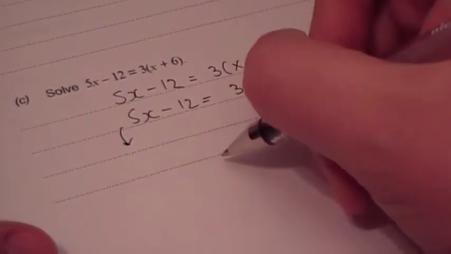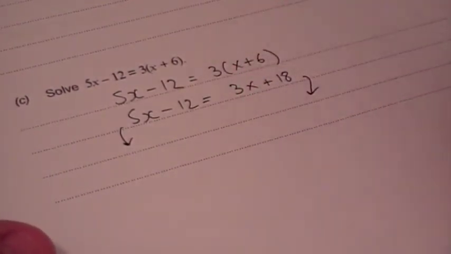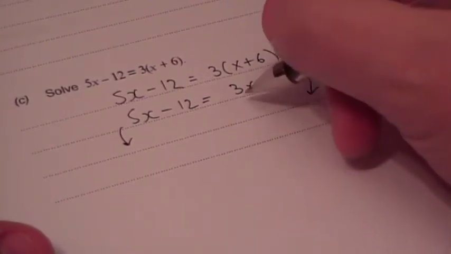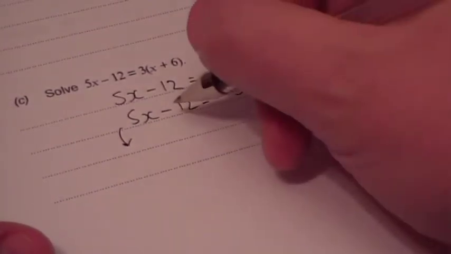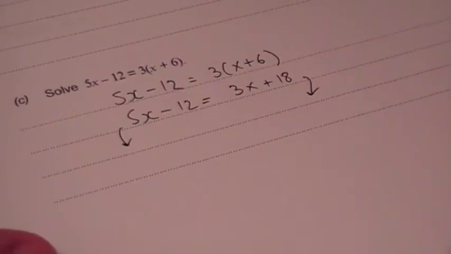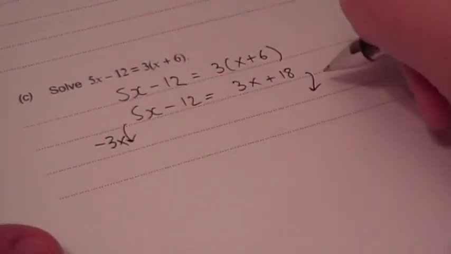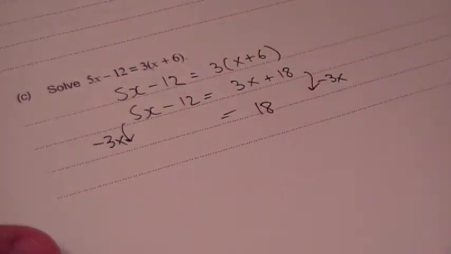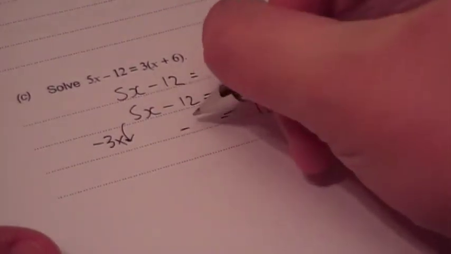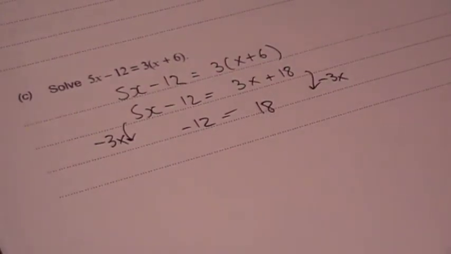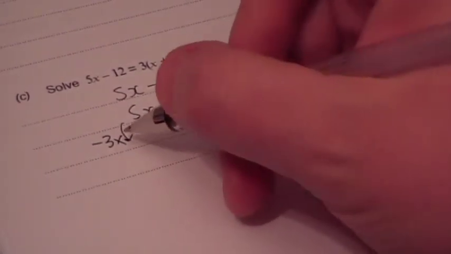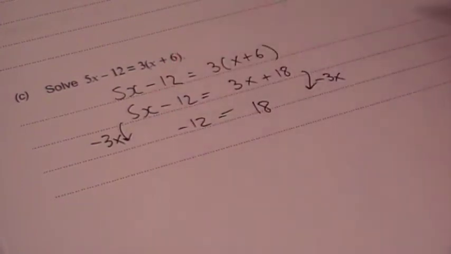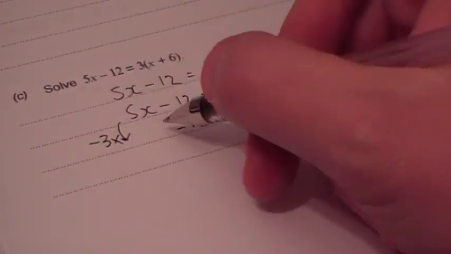My ultimate goal is to get x equals a number. So I don't like 3x being there, and I don't like minus 12 being there. So I'm going to take 3x off first, because then this side will just drop down to 18, which is nice. Nothing's happened with the minus 12, that stays exactly as it is. But because I'm reducing by 3x, I've got to keep balance and do the same on both sides.